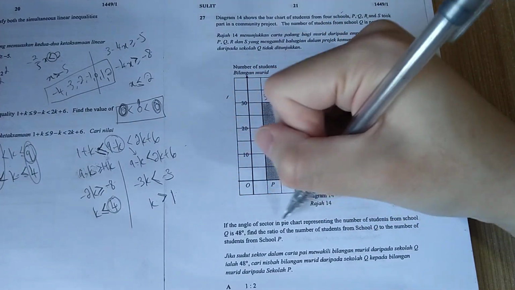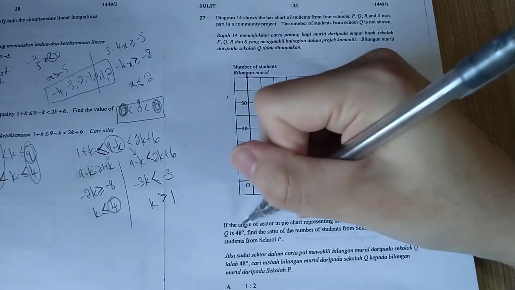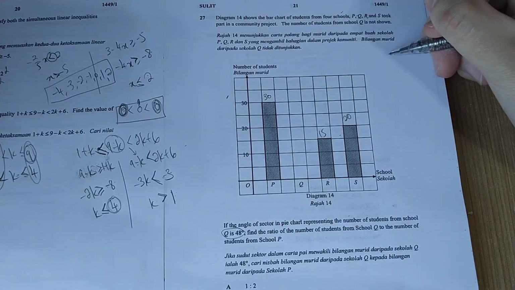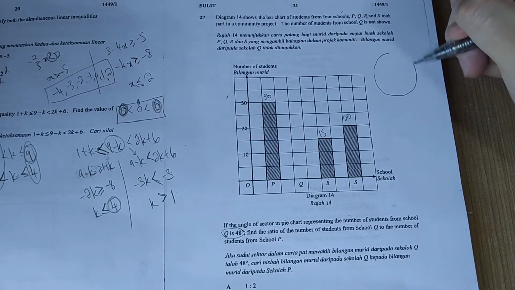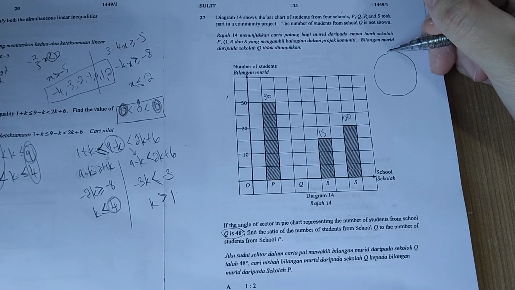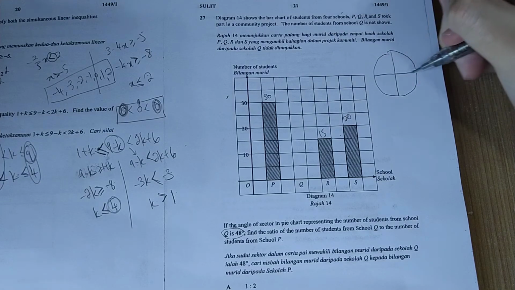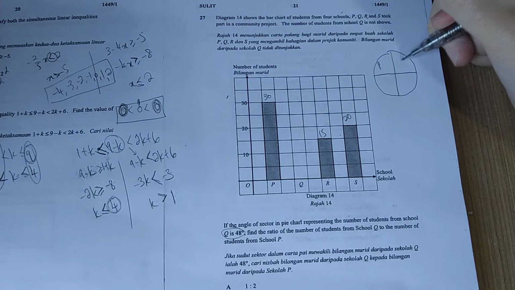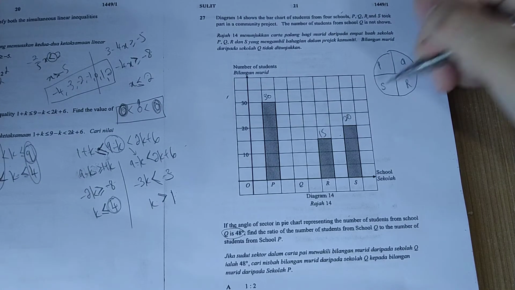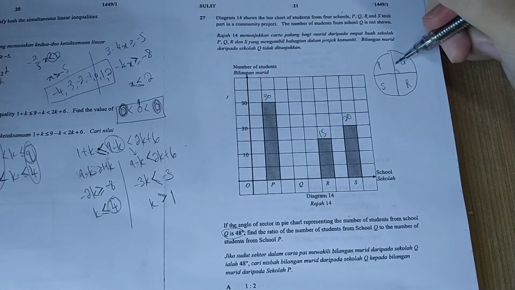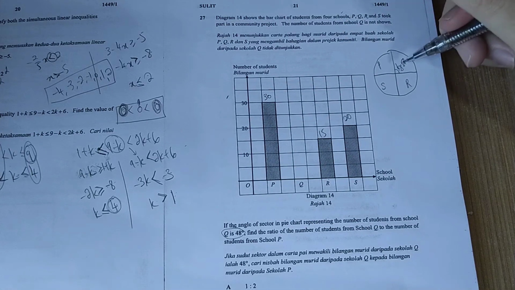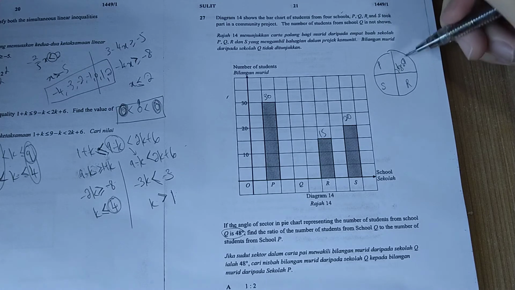Okay, if the angle of the sector in the pie chart representing the number of students from school Q is 48 degrees. So there is a pie chart here. Let's draw a pie chart. Usually a pie chart has 4 sectors, right? P, Q, R, S. So I will divide into 4 different sectors. And they say Q is 48 degrees. Okay, I know what you're thinking. Like I drew it 90 degrees, 90 degrees, 90 degrees, right?